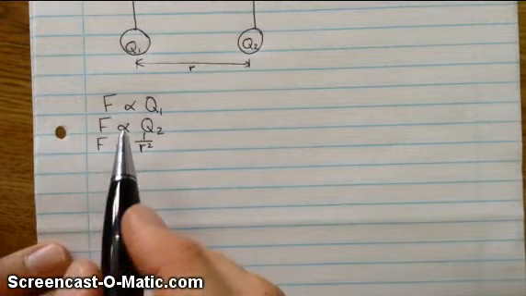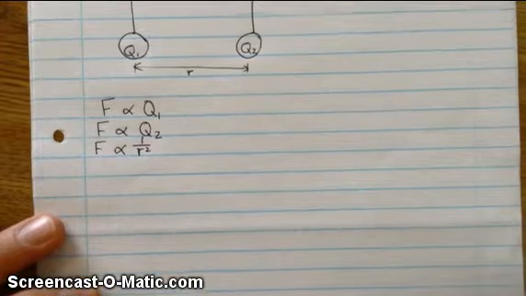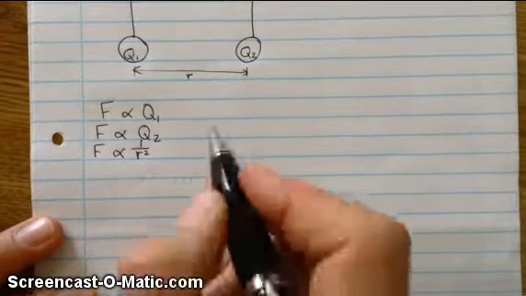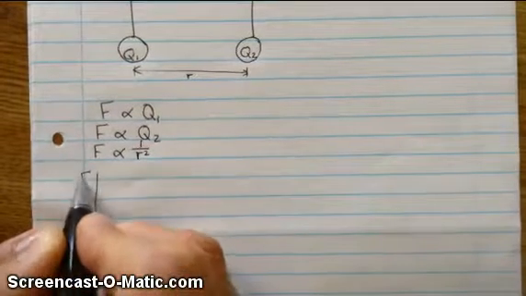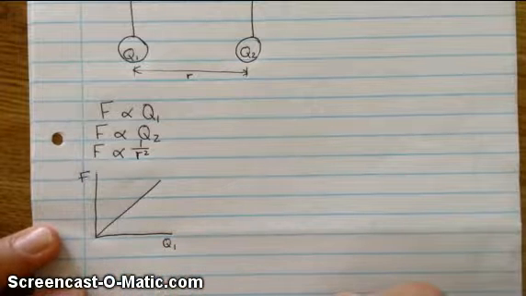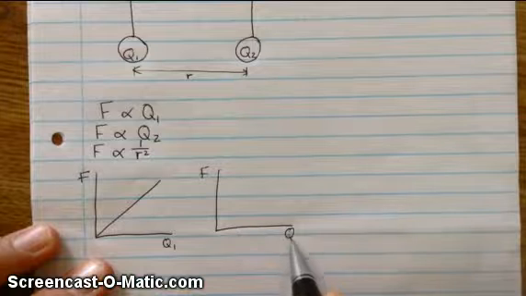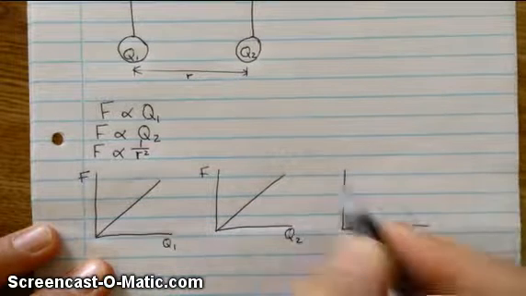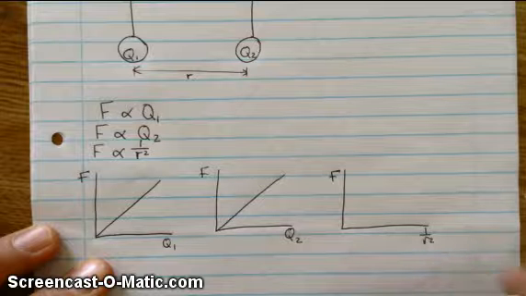In terms of graphs, if I plot a graph for the first relationship, force versus charge Q1, then the graph will look like this. So force versus Q1 must be a direct proportion, a straight line. Next one, force versus Q2, direct. Next one, force versus 1 over r squared will be direct.